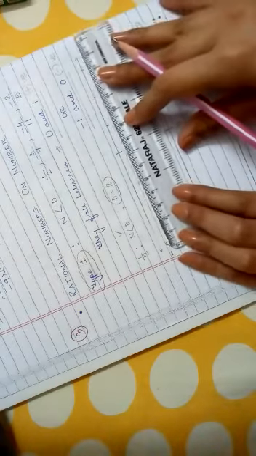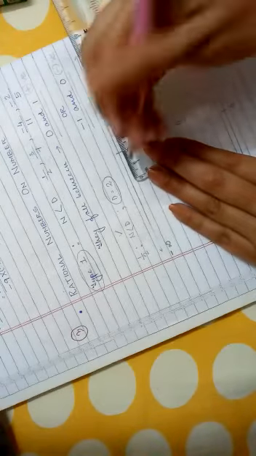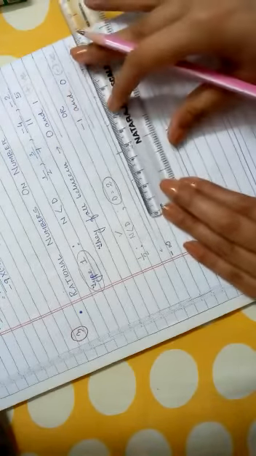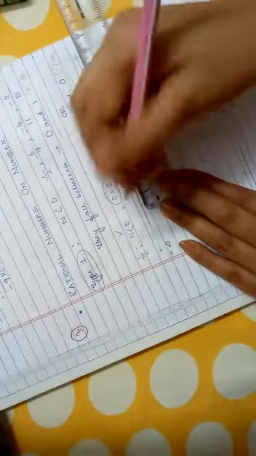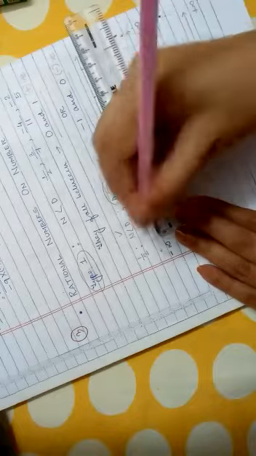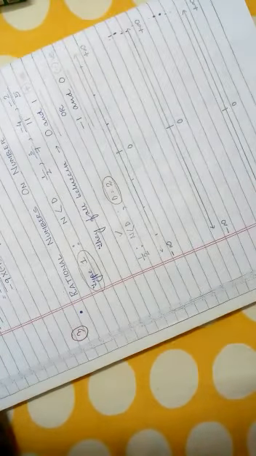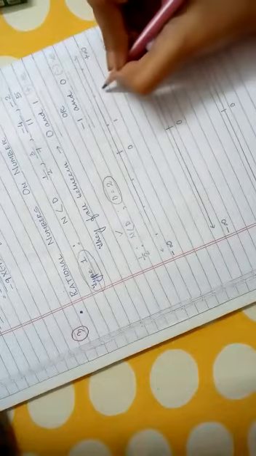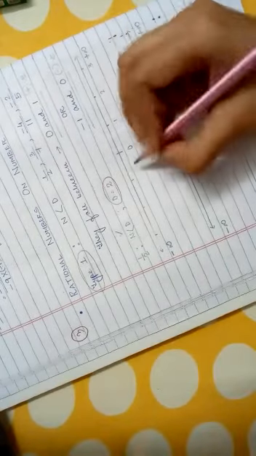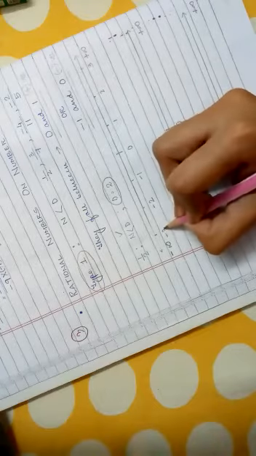I have taken 2 centimeter gaps on each side. Now I will mark it. This was 0, this is 1, this is 2, this is 3, this is minus 1, this is minus 2, and this is minus 3.